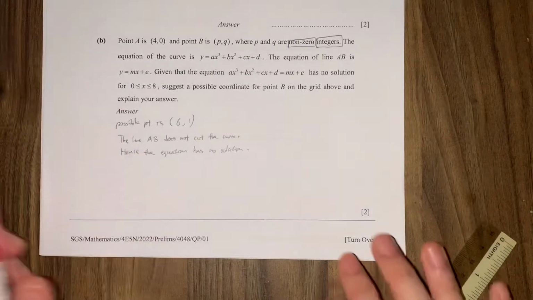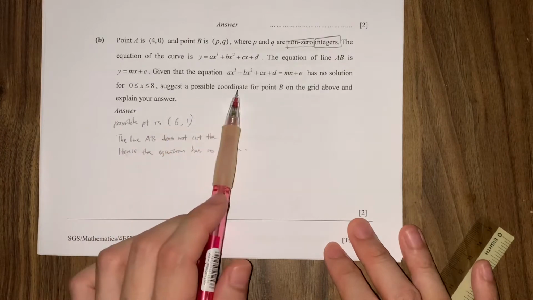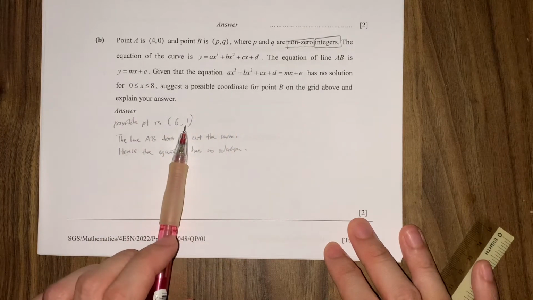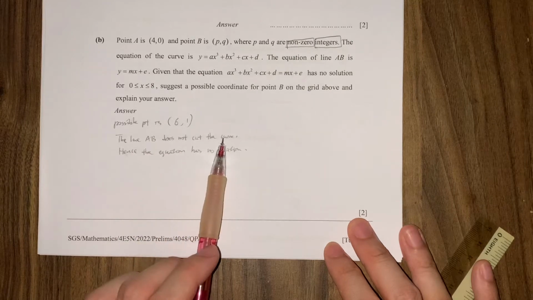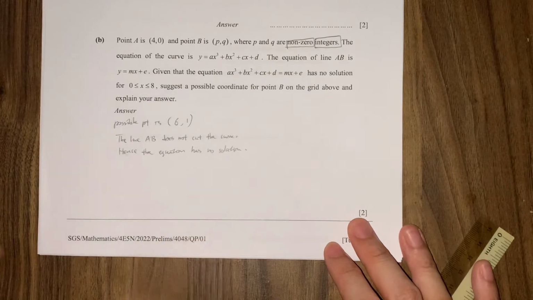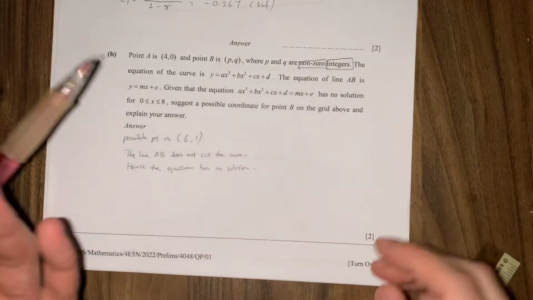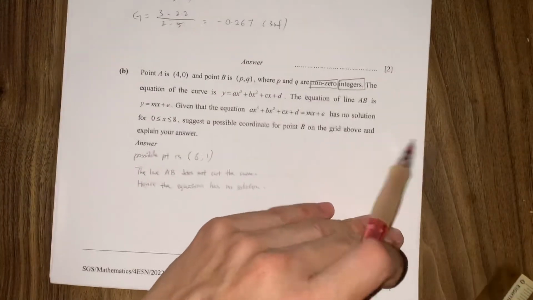Once you choose, you must answer the question: suggest a possible point. So this one, 6, 1 is possible, and explain why. Basically, AB does not cut the curve, hence the equation has no solution. Finished. So if you understand the theory, this is a very easy question.